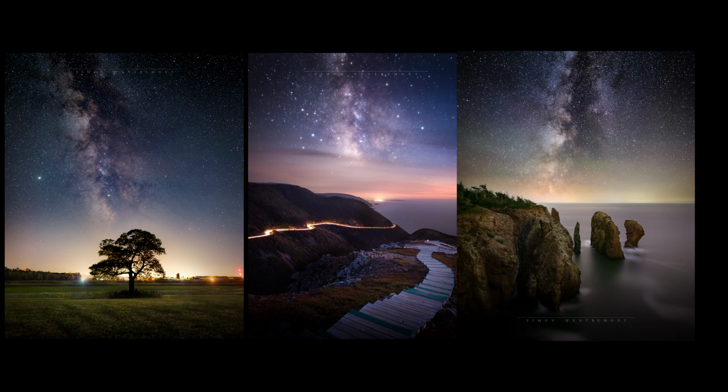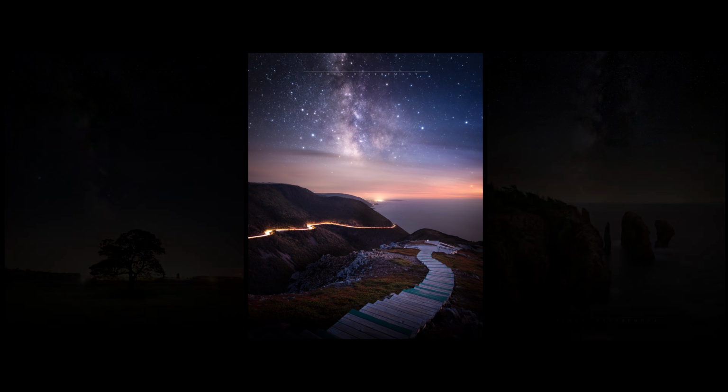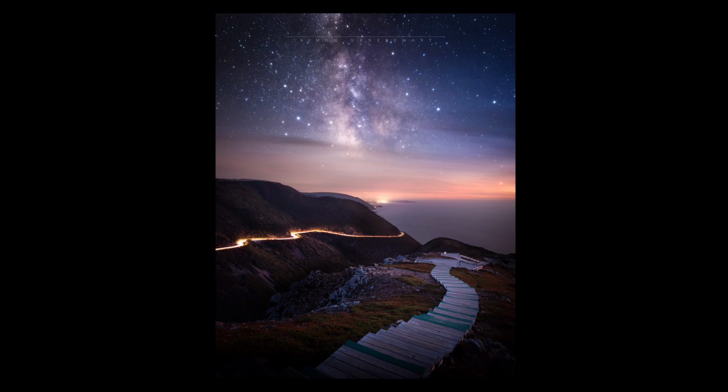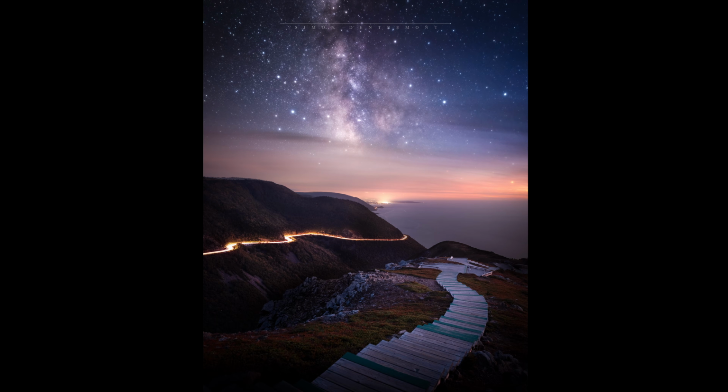And that's the technique I used for these shots. And as a bonus, in this photo, I was able to get the streaks of the cars far below using a 3-minute exposure, and I was also able to get a composition where the streaks of the cars on the road and the path were mirror opposites, making for a great composition.